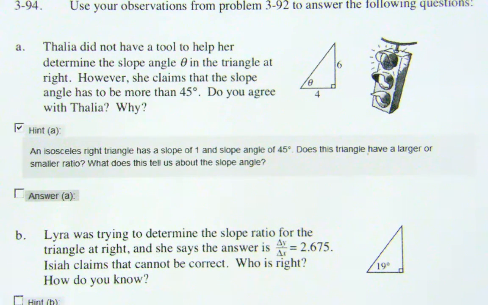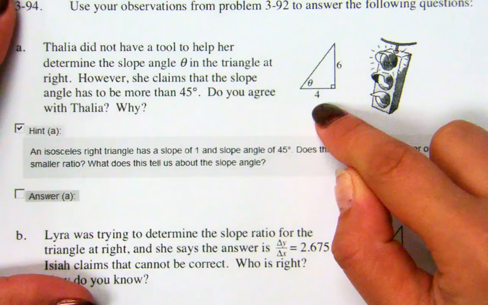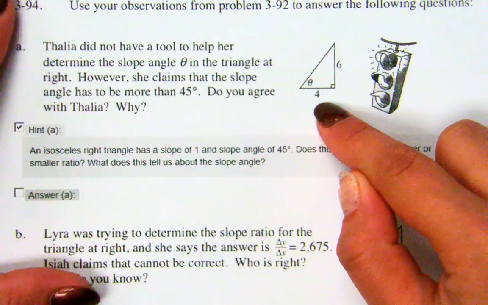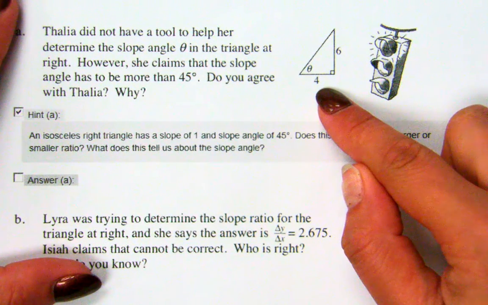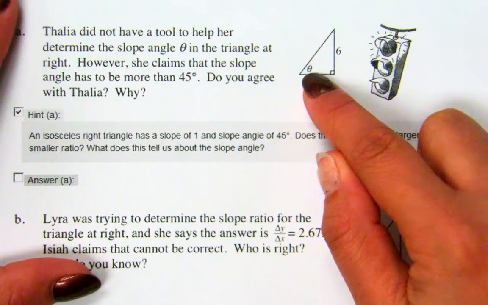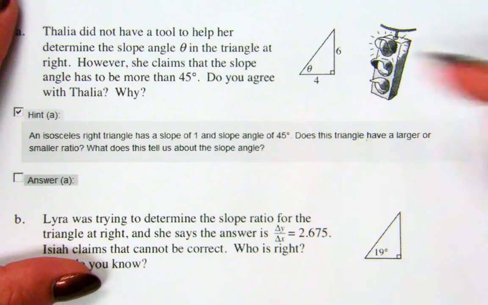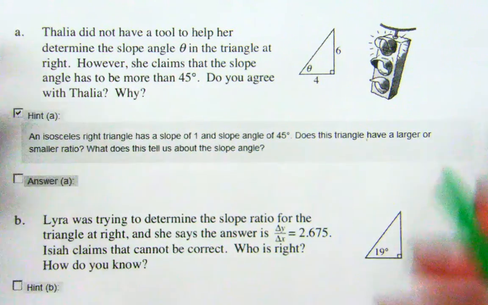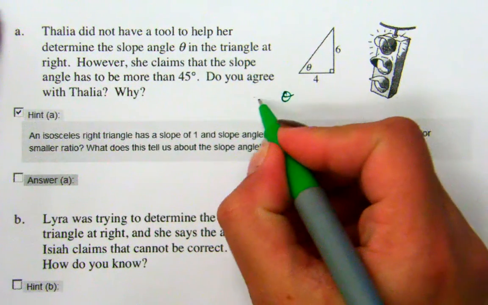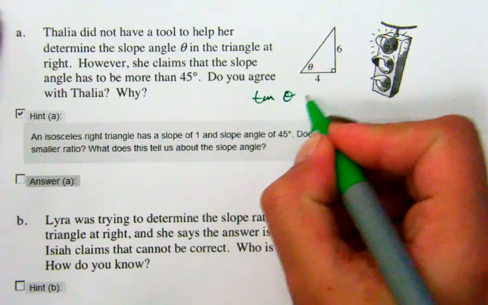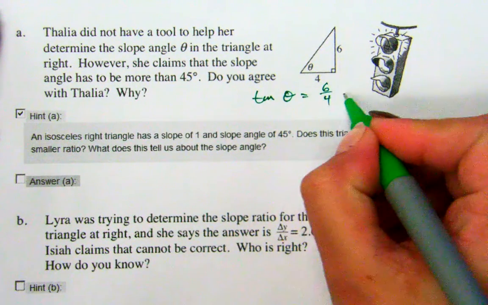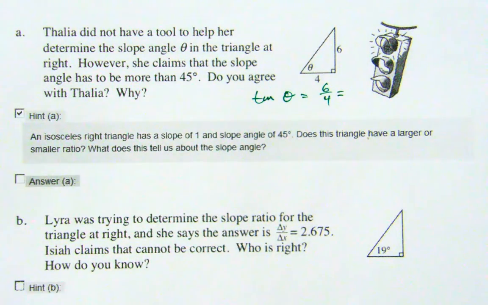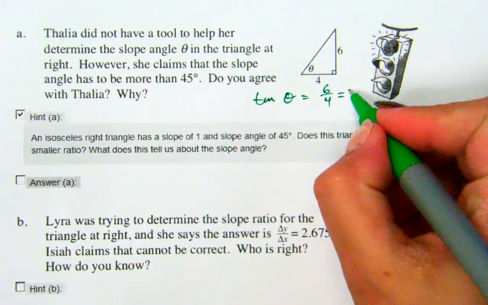So if both sides were 6, for example, or if both sides were 4, then this would be easy to figure out. That would just be 1, because your slope triangle would be 1 over 1. But for this slope triangle, tangent of theta would be 6 over 4, which would equal, what's 6 divided by 4? 1.5, right?